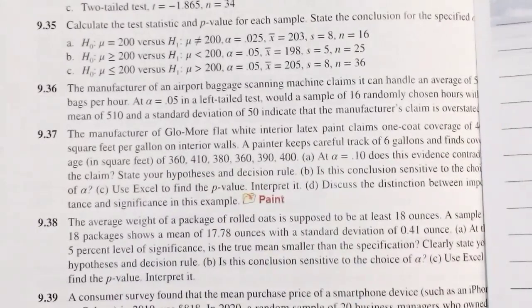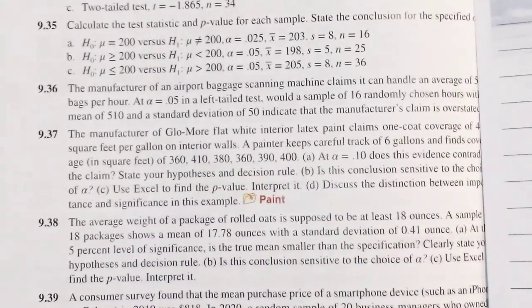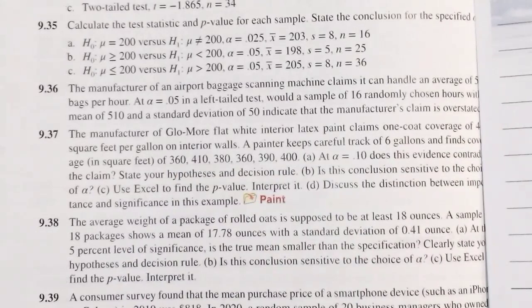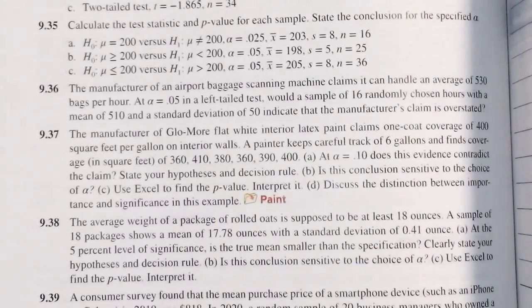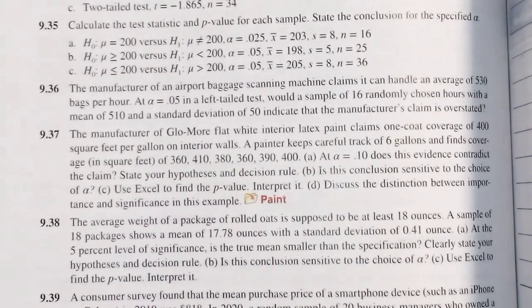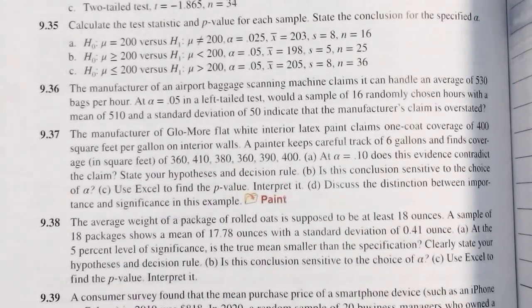If I set my sensitivity to 0.1 alpha, the likelihood of making a type 1 error to 10%. Does this contradict the manufacturer's claim? Or did I just get a couple of short gallons in the process?